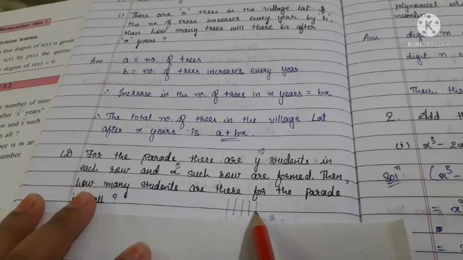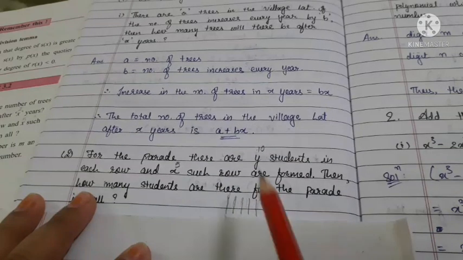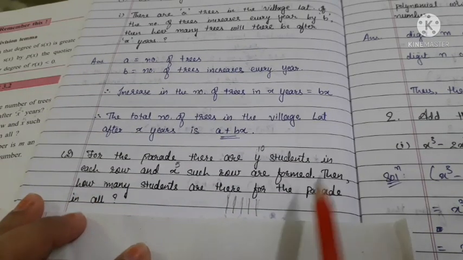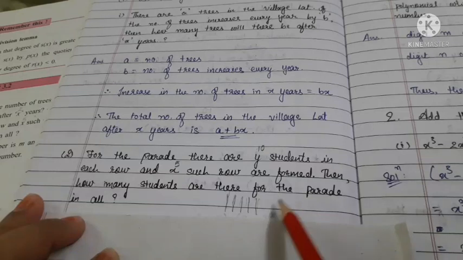Like this way, 5 rows are there, and 10 students are in each row. So how will you calculate how many students are there for the parade in all? Very simple. We calculate 5 into 10 is equal to 50, so a total of 50 students will be there.